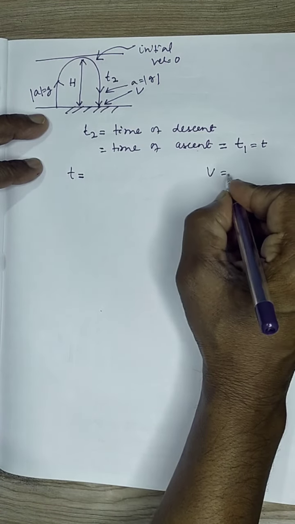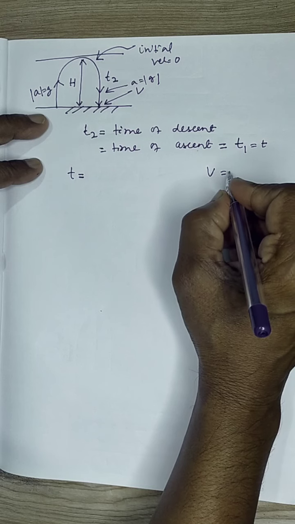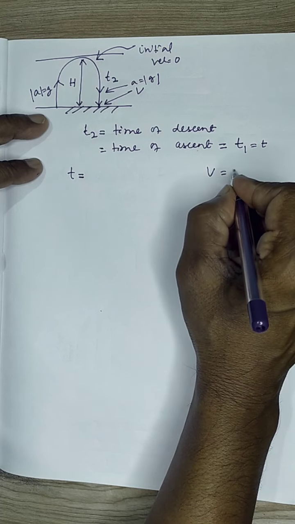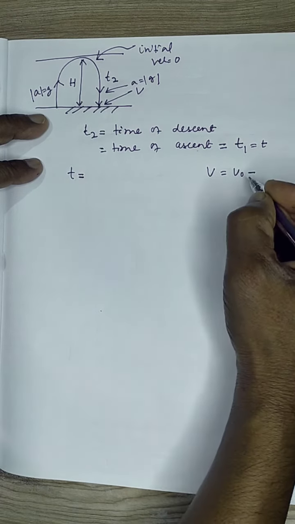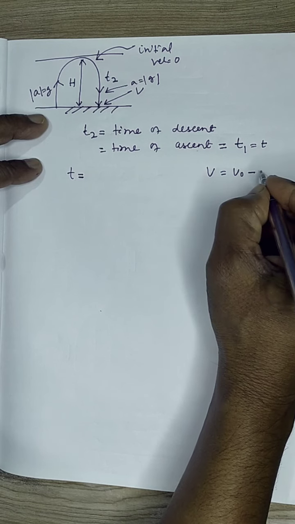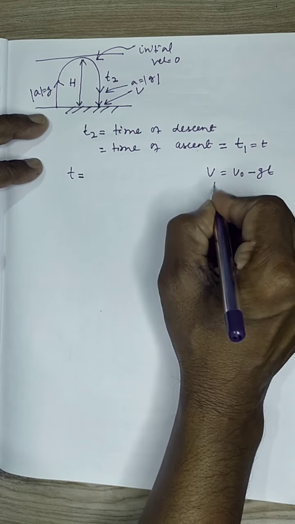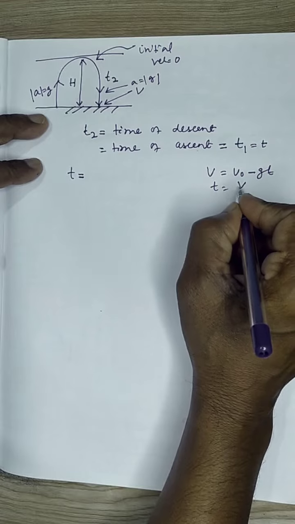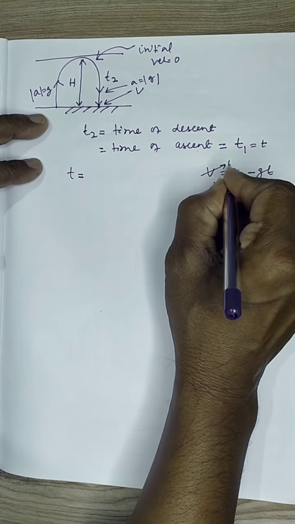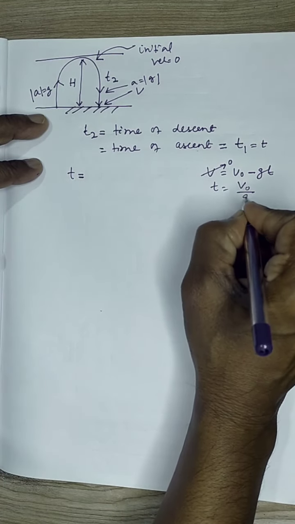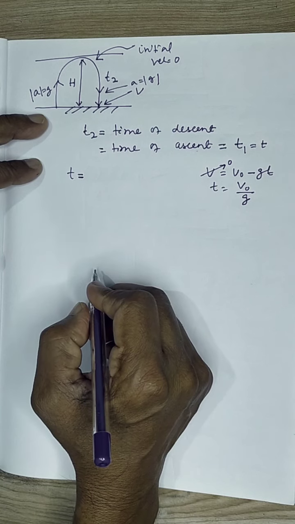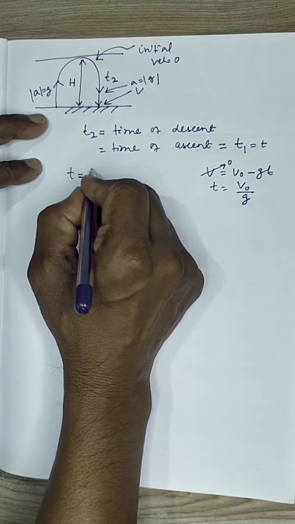v is equal to, during upward direction, v was v0 minus gt, and t was v0 by g.